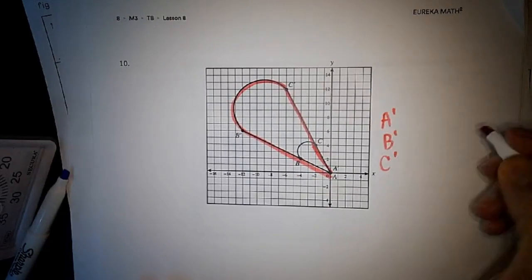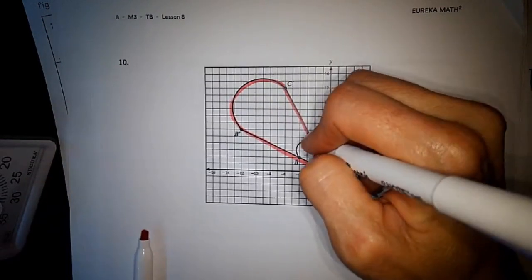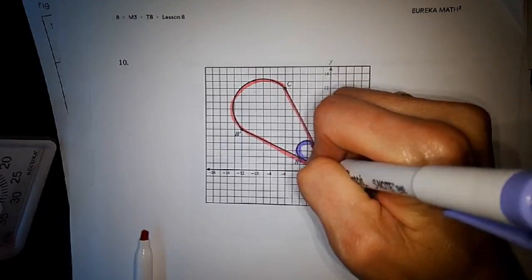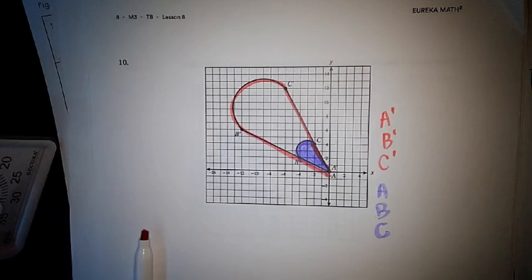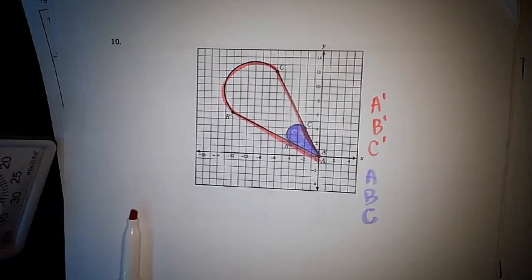My goal is to figure out what my scale factor is. Here is the question you need to ask yourself. Analyze the image.